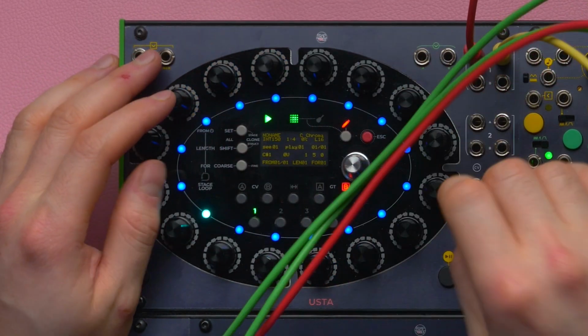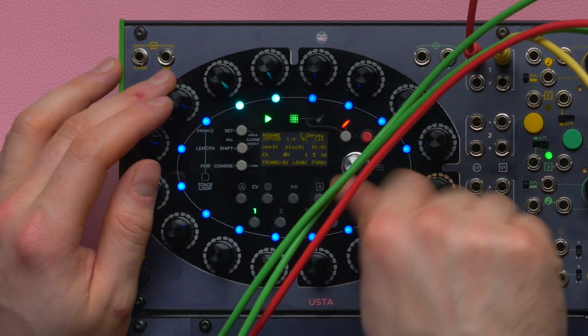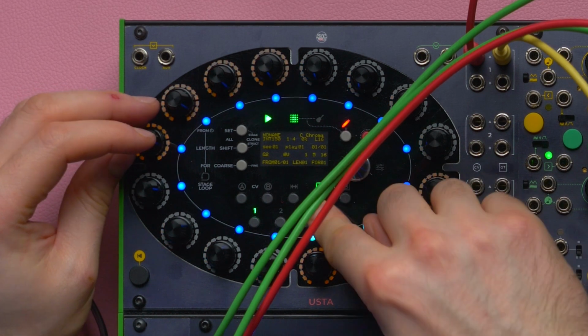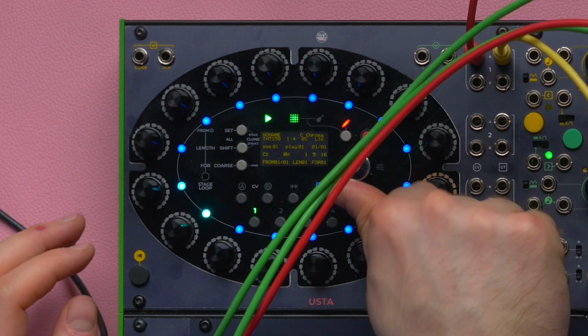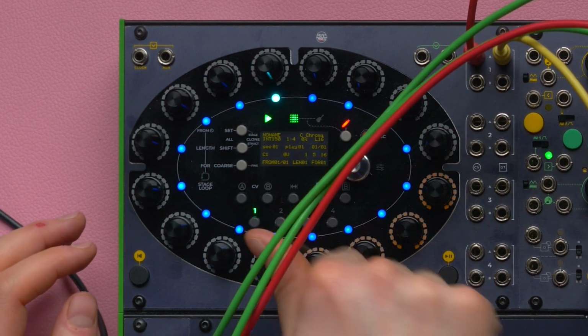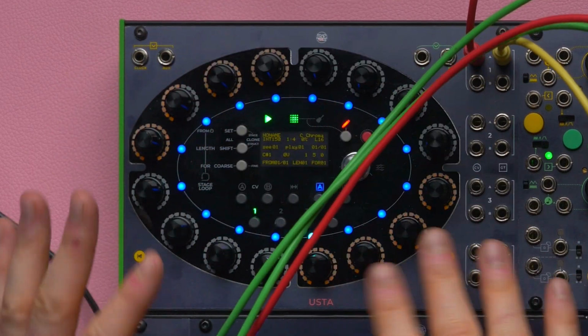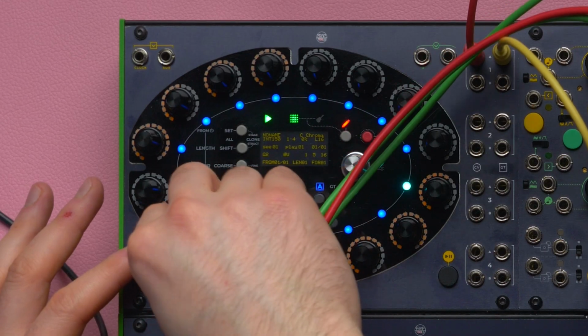And I'm going to increase also the variation range. So only those 4 stages might change their duration and might introduce some pauses.